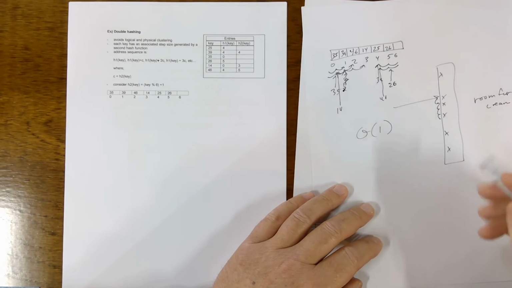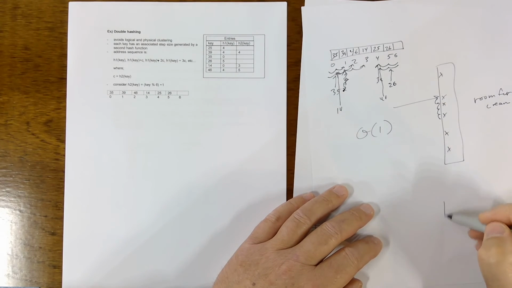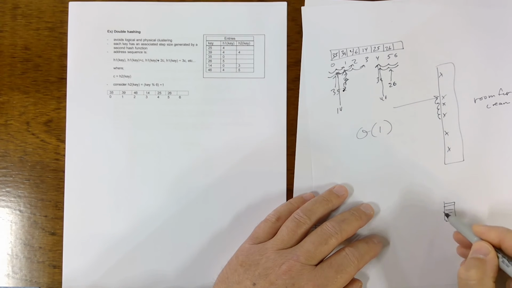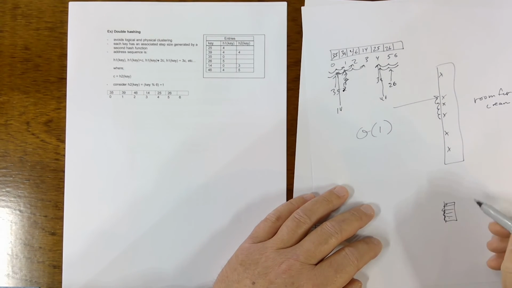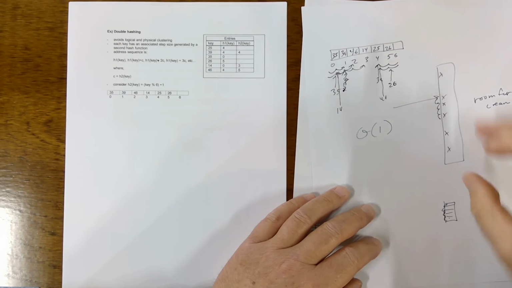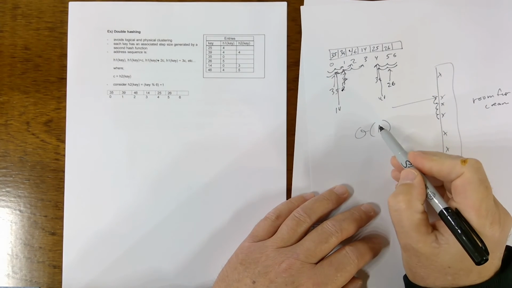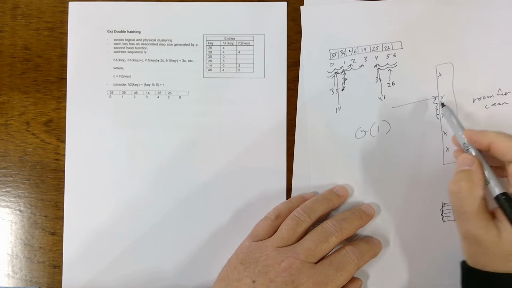If you get cheap and you try and compress the data range, then you're going to have more collisions, and eventually you'll be just walking through the whole array, and it'll end up being big O of n. We don't want that. You want enough empty space so that the chance of a collision is rare.